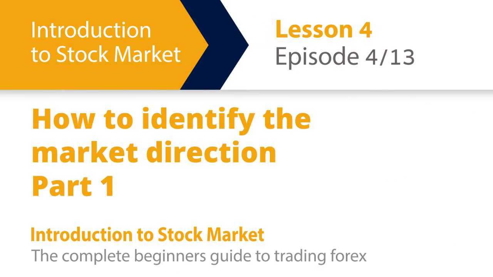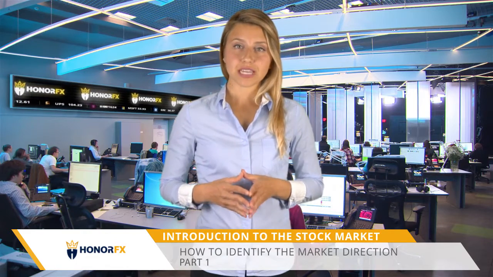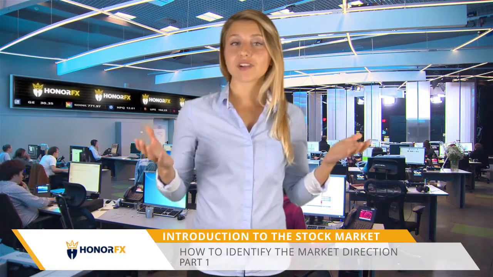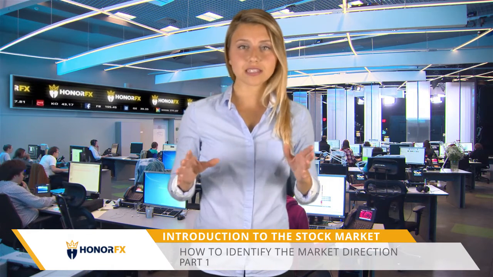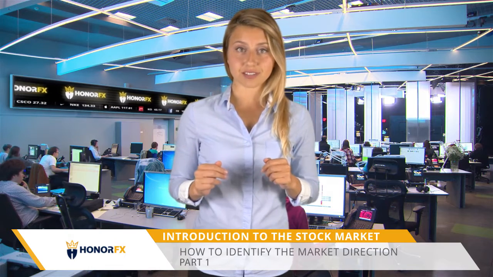How to identify the market direction. The theory. Today we're going to learn about market direction. It's very interesting because everyone keeps coming up with the question, will the market rise or fall? Using just a few technical tools, not indicators, just pure price action, we can actually determine market direction.